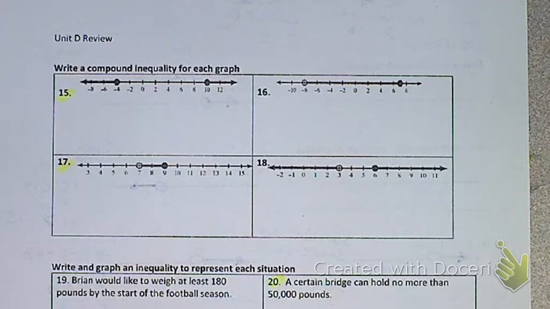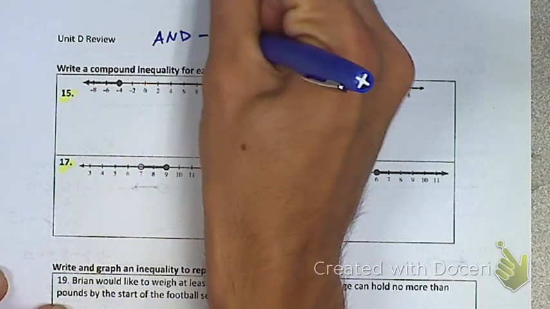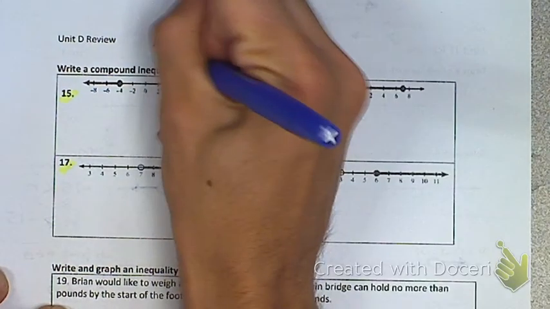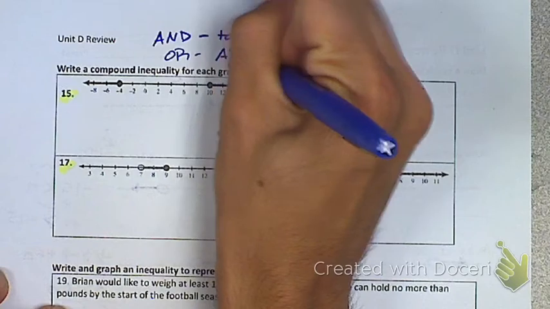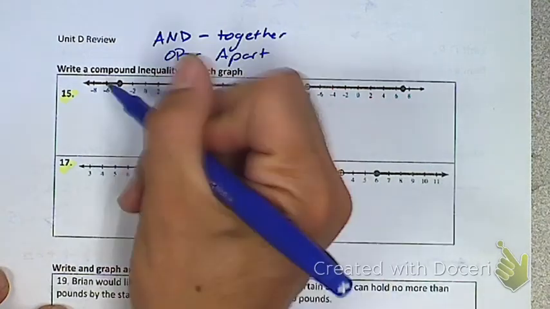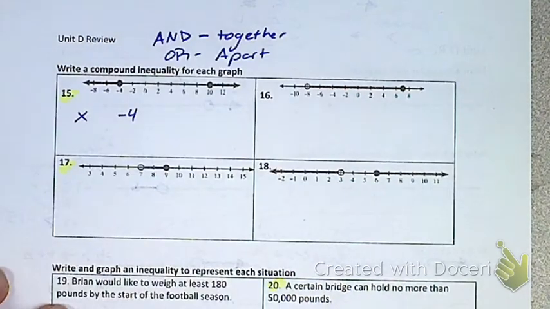Number 15, we're writing them again, but now there's two lines, meaning it's going to be a compound. It'll be AND or OR. AND is together, OR is apart, meaning opposite ways. So for 15, this first dot here is on negative 4, so x, negative 4.